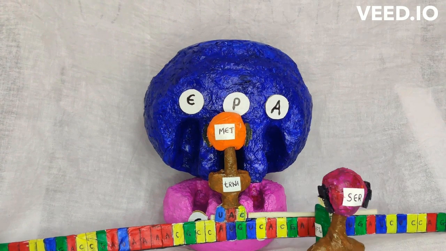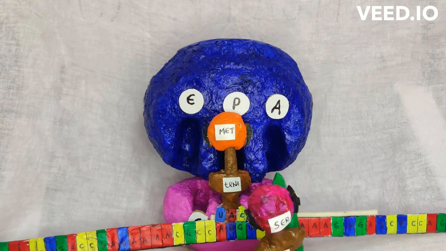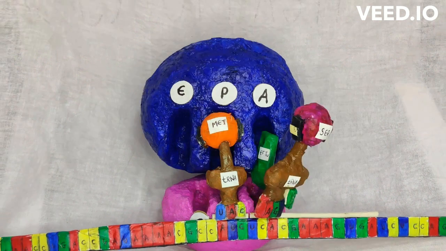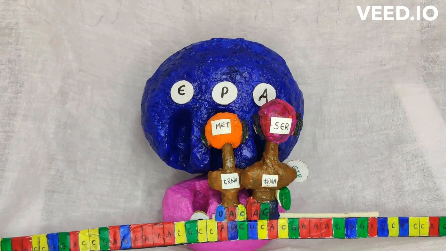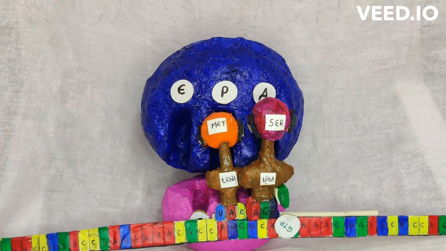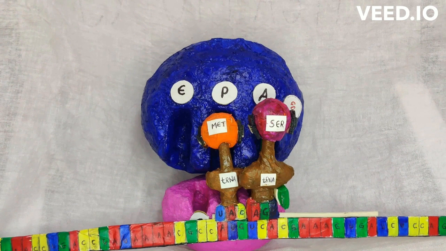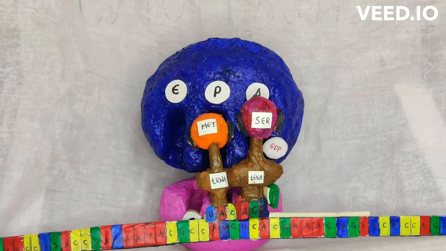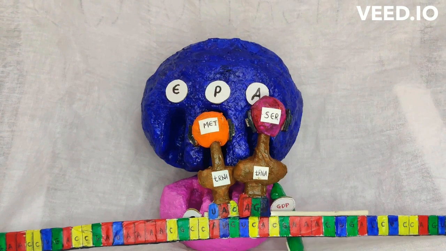GTP-bound elongation factor EF-Tu brings the charged amino acid tRNA to the A site of the ribosome. Once the tRNA binds, the GTP is hydrolyzed to GDP and EF-Tu is released from the ribosome, and there is a peptide bond formation between the amino acids which are on the A site and P site.